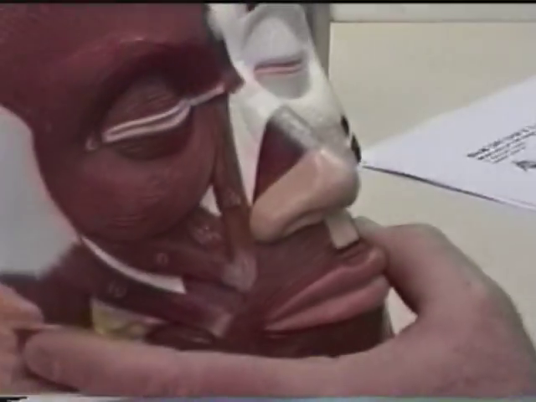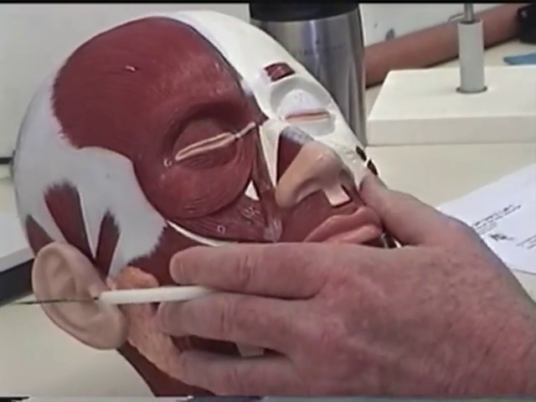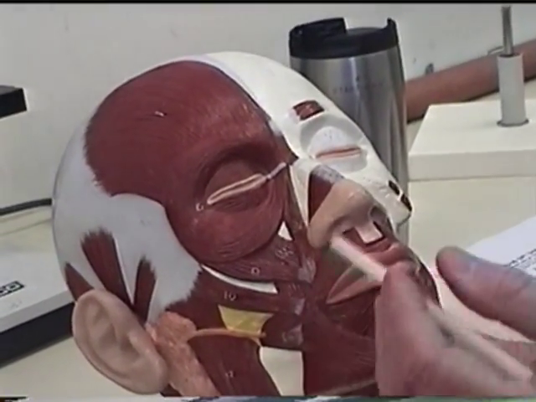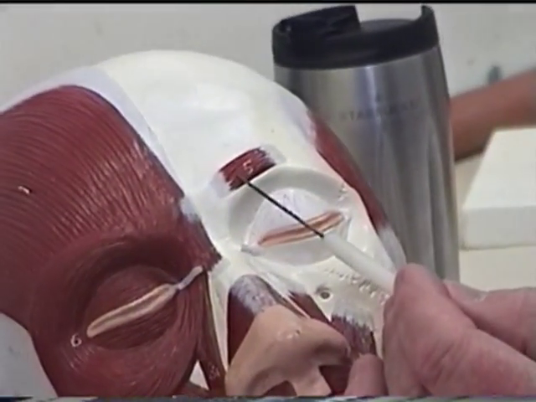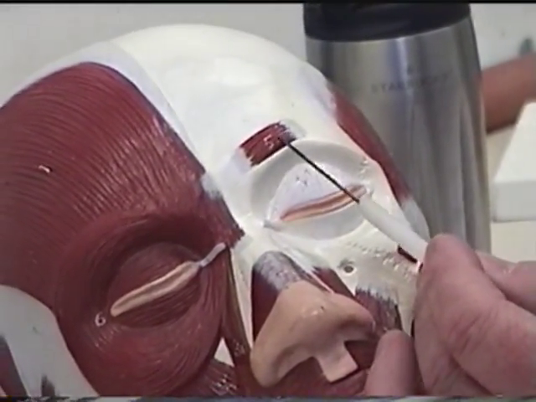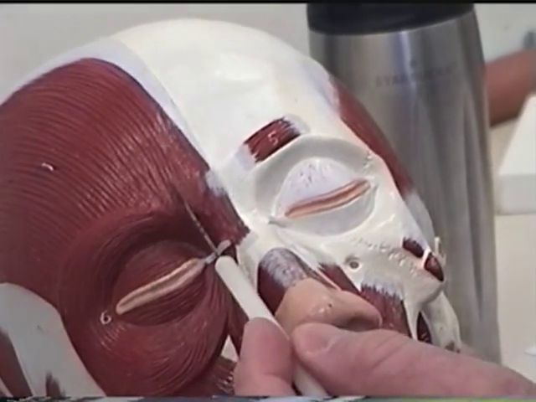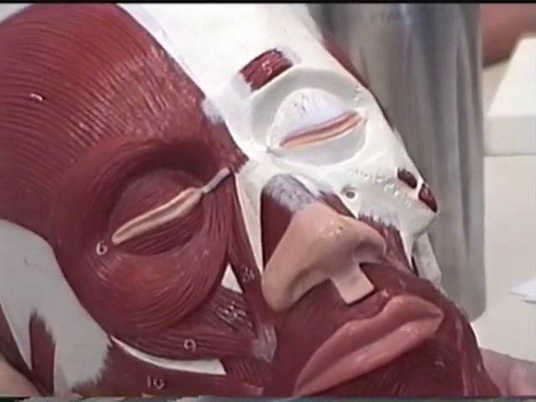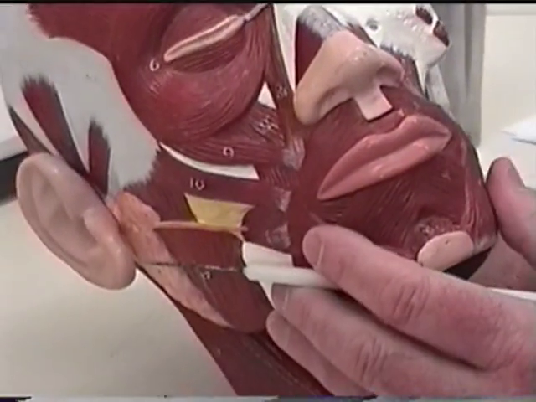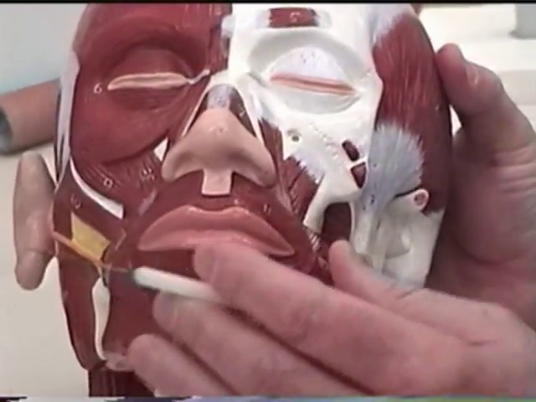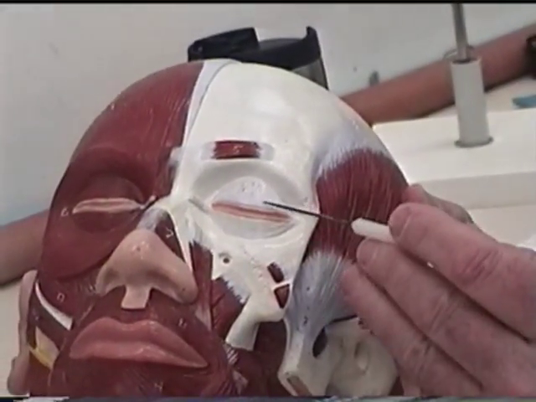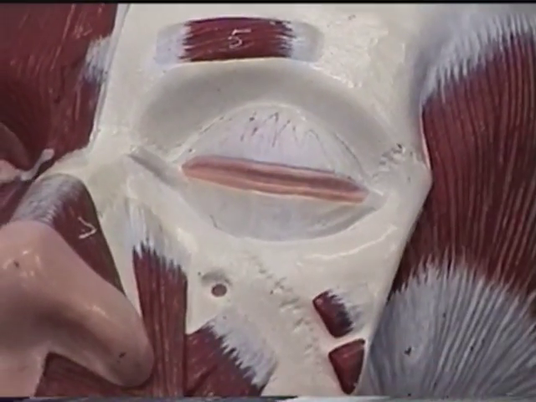The orbicularis oculi is a muscle that goes around the eye and allows you to close your eyes. We have a muscle that furrows the eyebrow, which is the corrugator supercilii, a deep muscle that you have to remove the frontalis to see. And the levator palpebrae superioris, which is on your list, isn't visible, but its fibers and tendon would connect to the edge of the eyelid. Its fibers would run up like this and back into the orbit of the eye, and it elevates the eyelid.